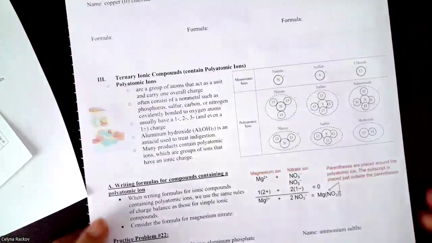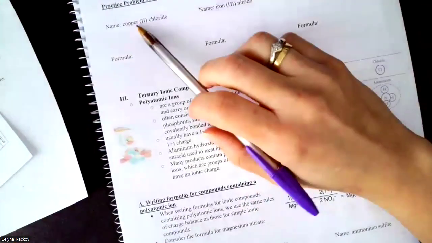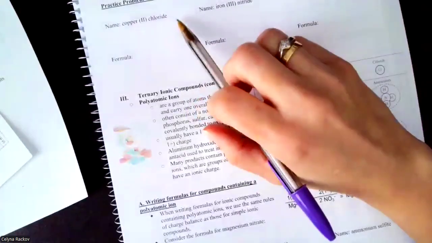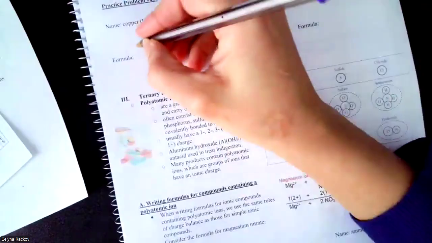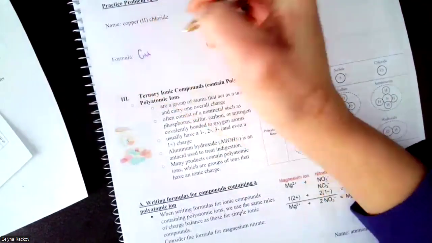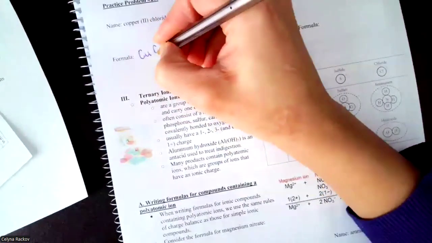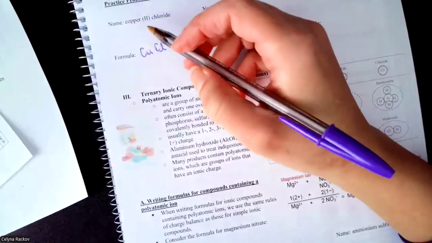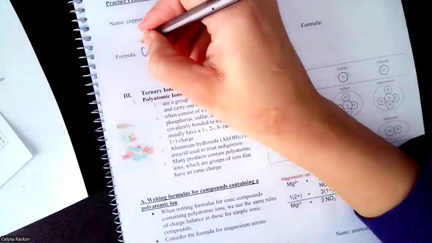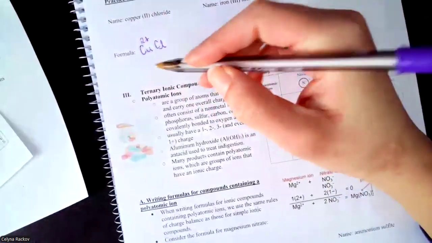Okay, so let's say this one. Copper(II) chloride. Okay, so let's see, copper, right? Cu. And chloride is Cl, right? So let's set the copper to chloride, the charge for copper is 2 plus.